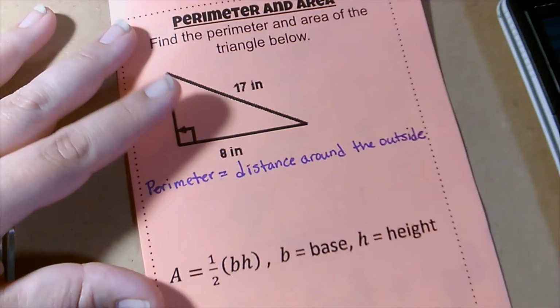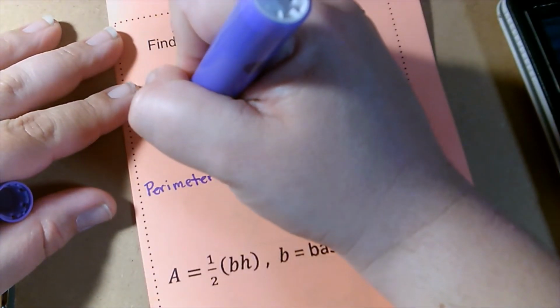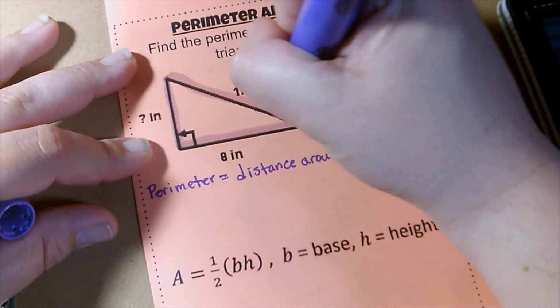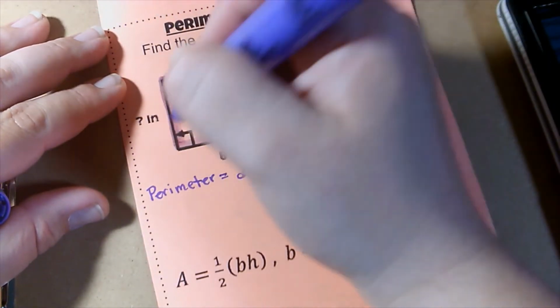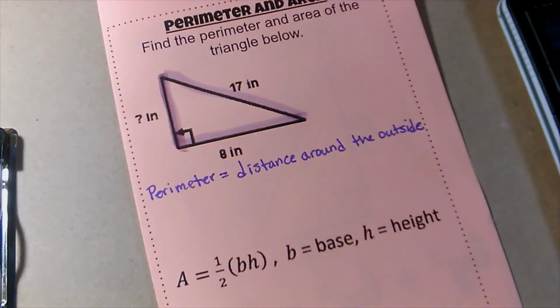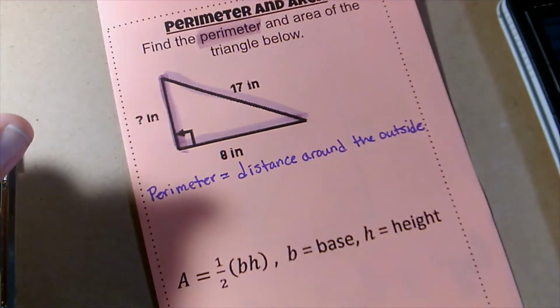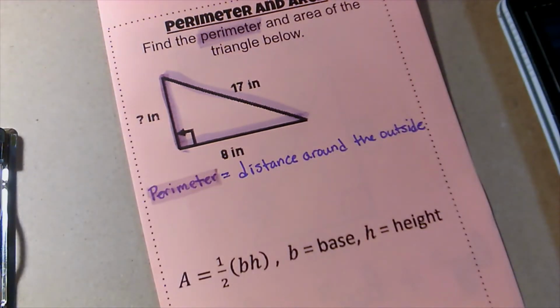So if you're thinking of the triangle, it's going to be this length plus this length plus this length all the way around. So I just need to find these 3 lengths and I need to add them all up. Alright, so perimeter is the distance all the way around the figure.